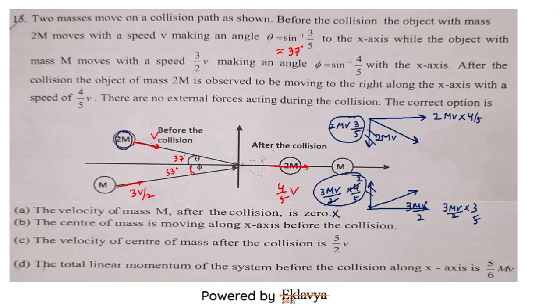Center of mass is moving along the x-axis before the collision. Okay, this statement seems to be true. Let's check the other statements also. The velocity of the center of mass after collision is this much. So velocity of center of mass after collision can be obtained by total horizontal momentum, or total momentum in the x direction, divided by the total mass.